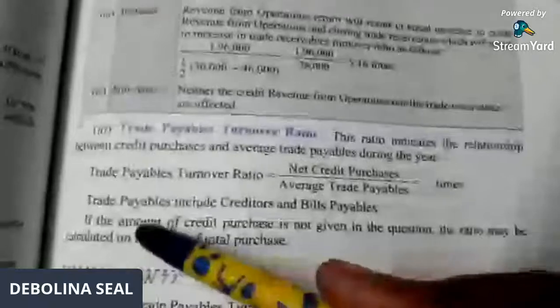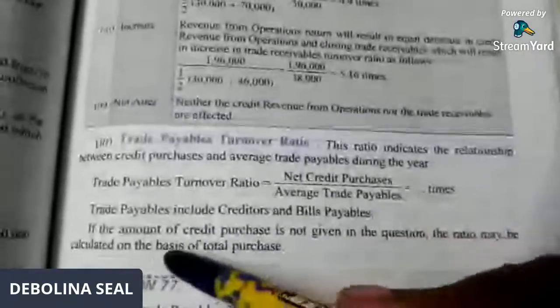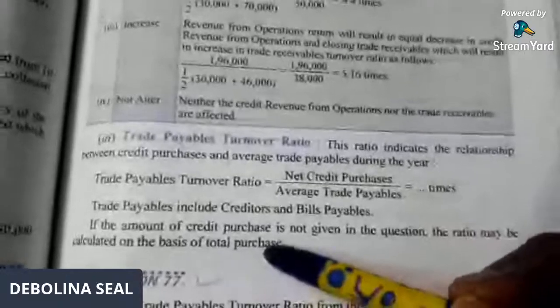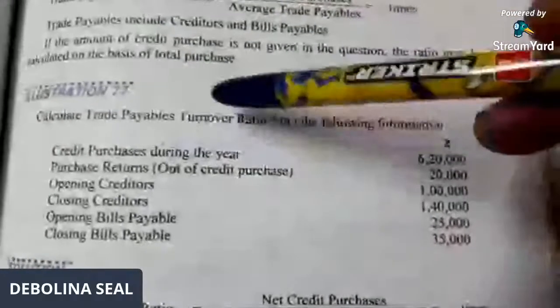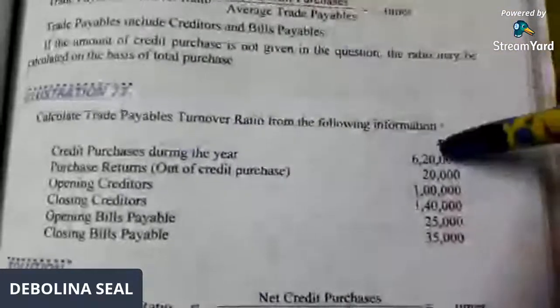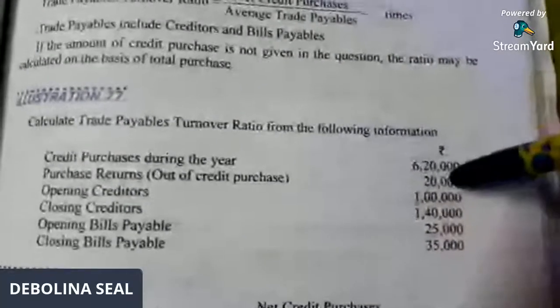What is told here is, if the amount of credit purchase is not given in the question, the ratio will be calculated on the basis of total purchase. So let us come to the first example. Trade payables turnover ratio. Credit purchase is given as 6,20,000. Purchase return, this you have to subtract.